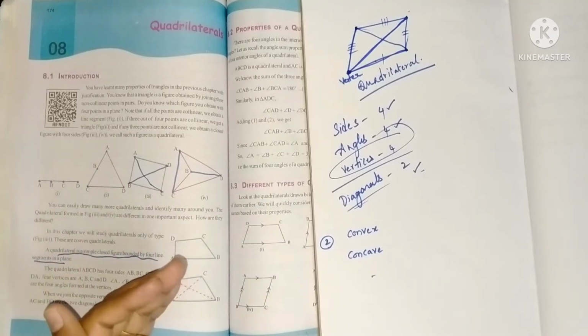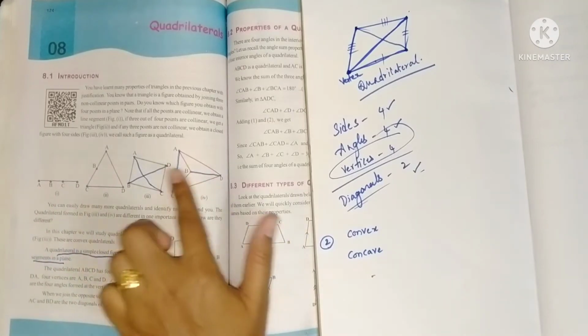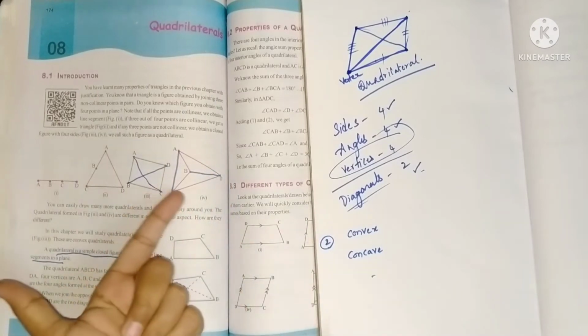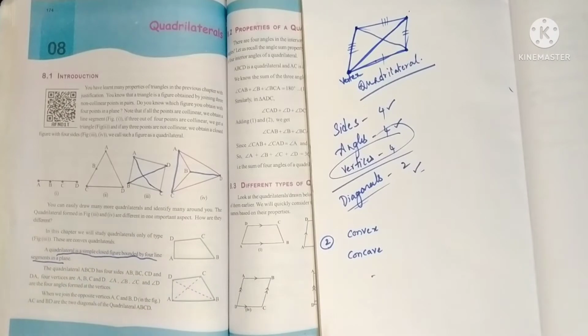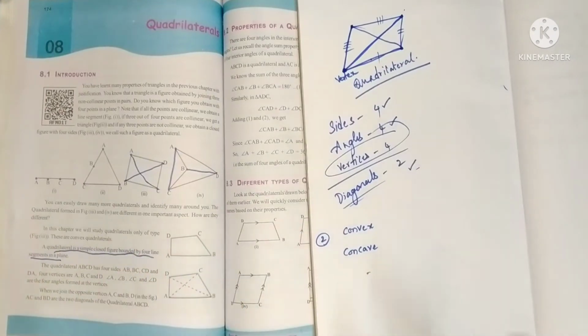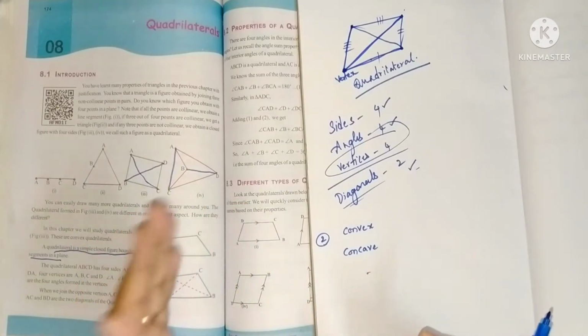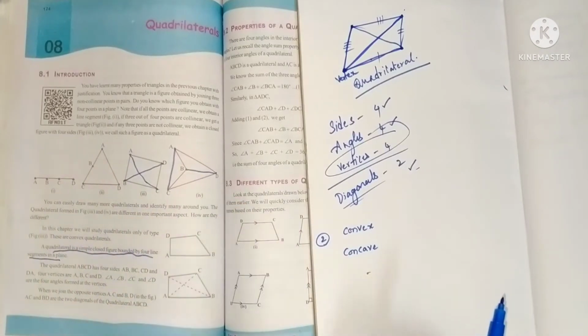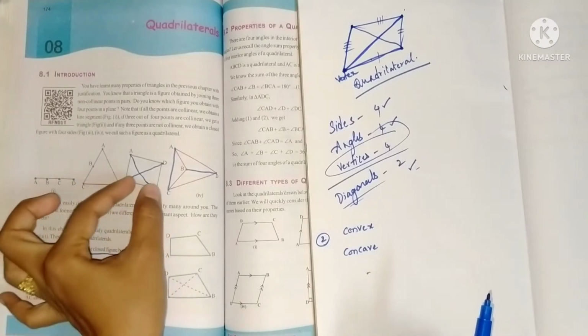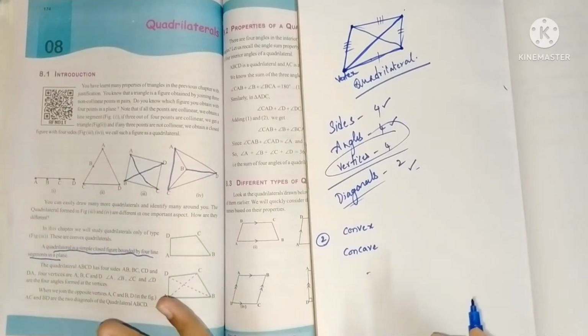When we observe, this one is inside and this one comes outside, that means one is completely outside. So of the two diagonals, if at least one diagonal lies outside, then it is called a concave quadrilateral, and if both diagonals lie inside, then it is a convex quadrilateral.